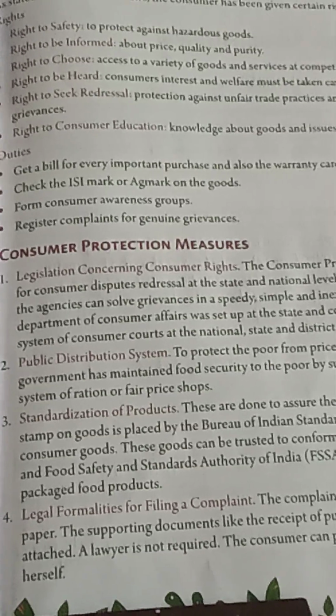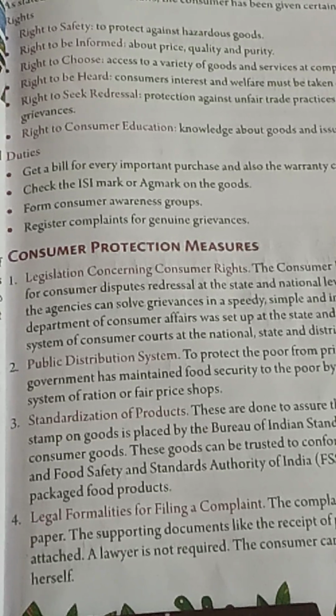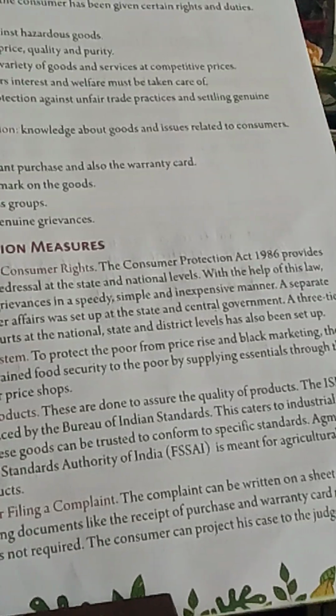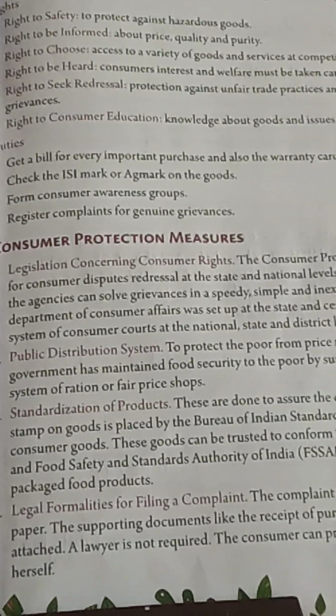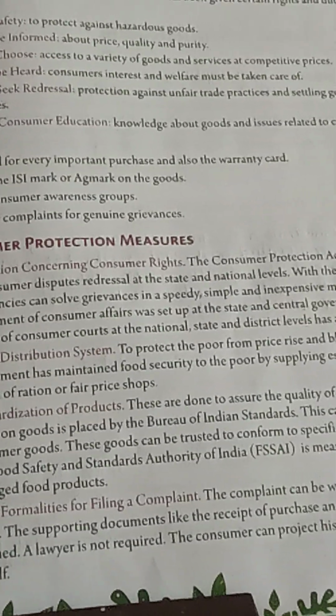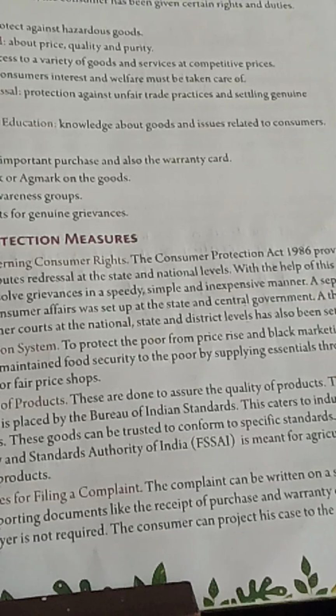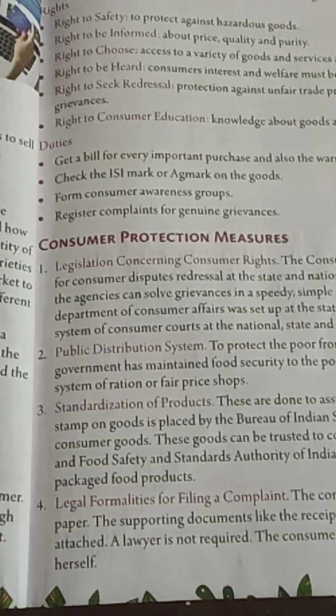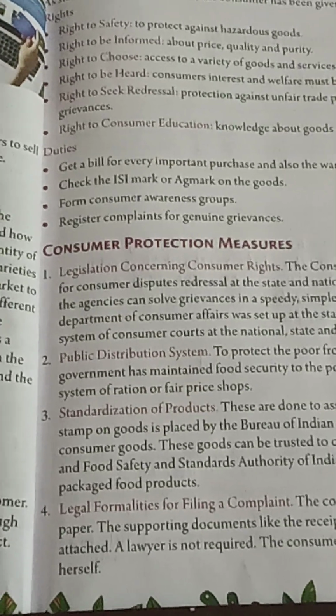Consumer protection measures. So, legislation concerning consumer rights. The Consumer Protection Act 1986 provides for consumer disputes to be resolved at the state and the national levels. So, with the help of this law, legislation concerning consumer rights has been given.